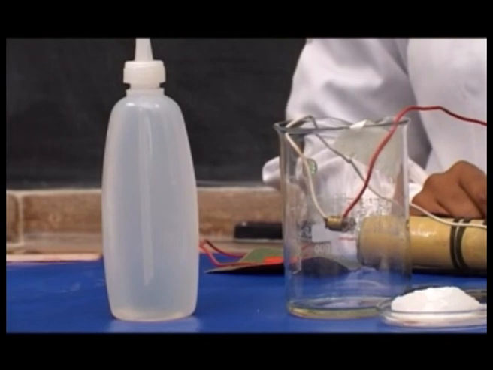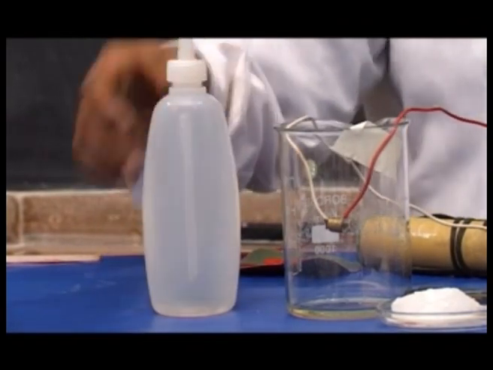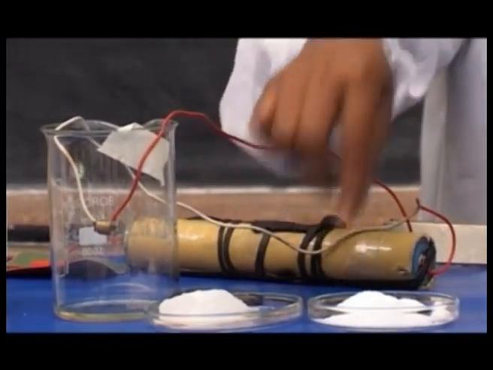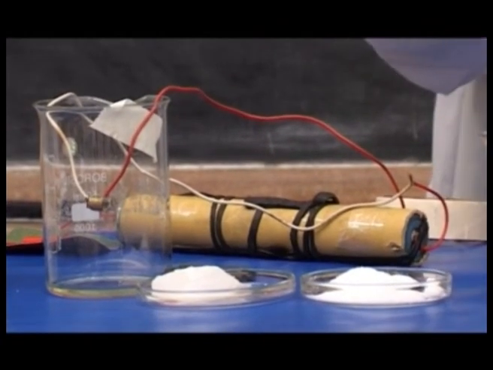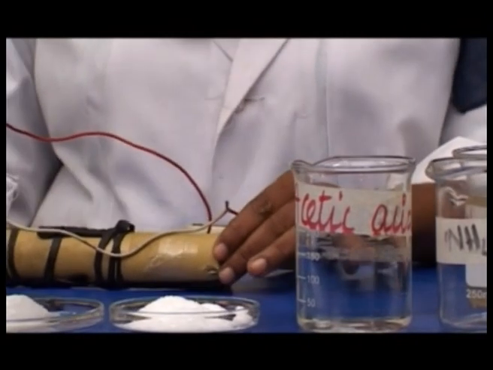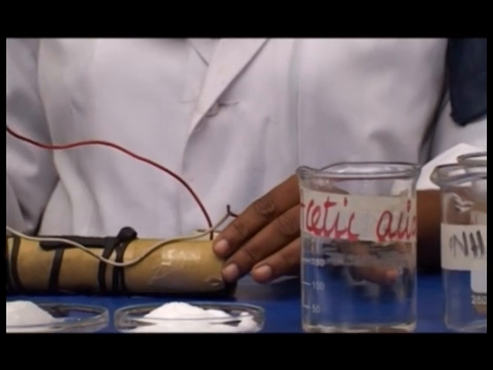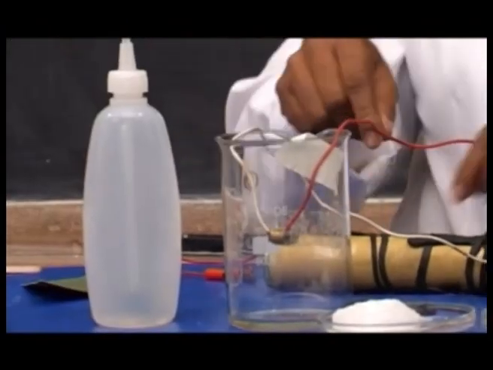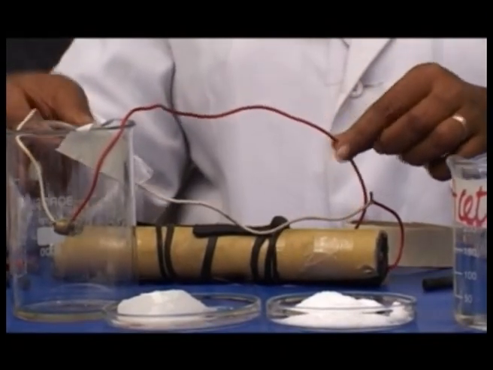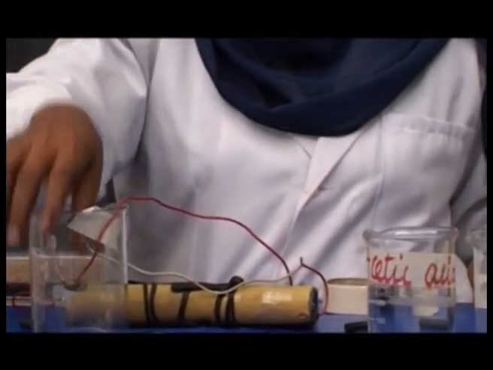Requirements in this experiment are a wash bottle, beaker, watch glass, beakers of 250 ml, an electric source, or DC source, sandpaper, carbon electrodes, connecting wires attached to crocodile clips, and a bulb.